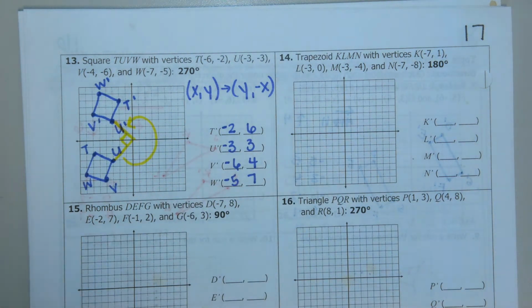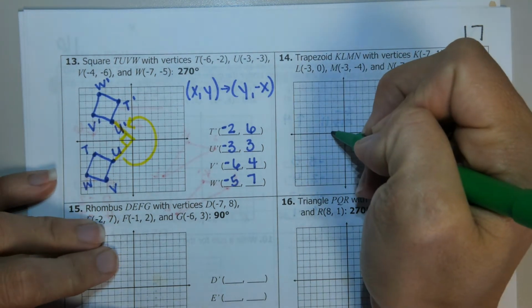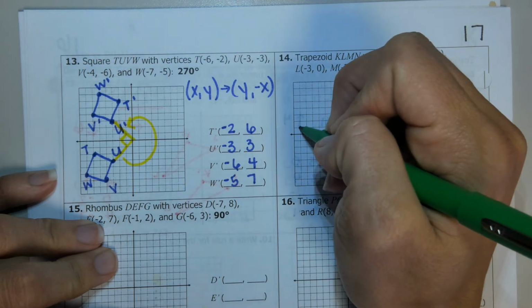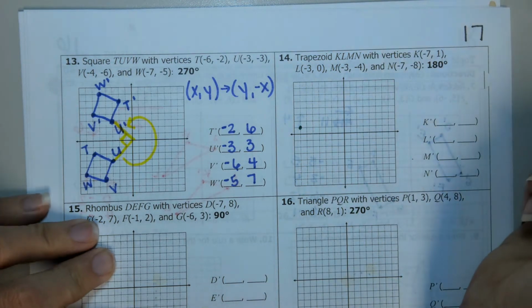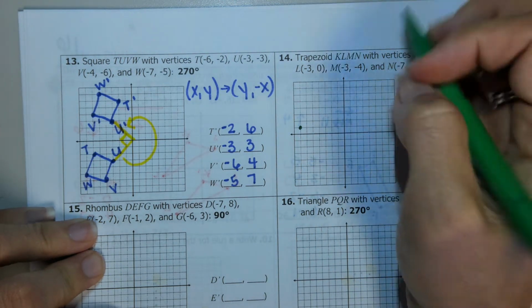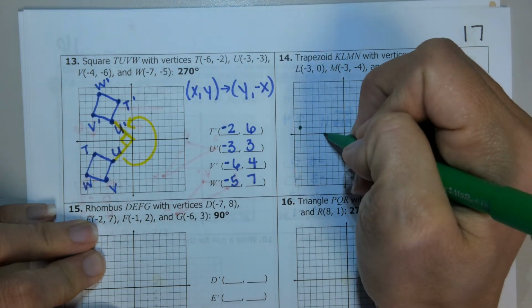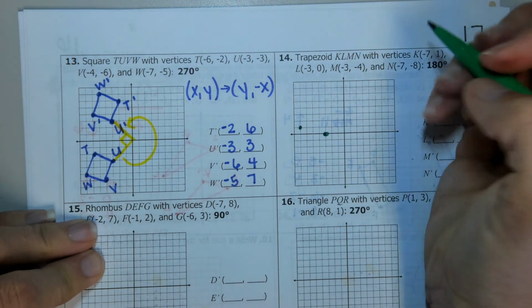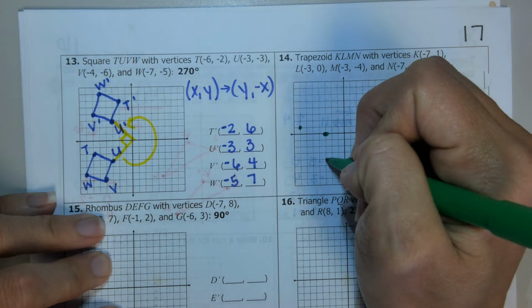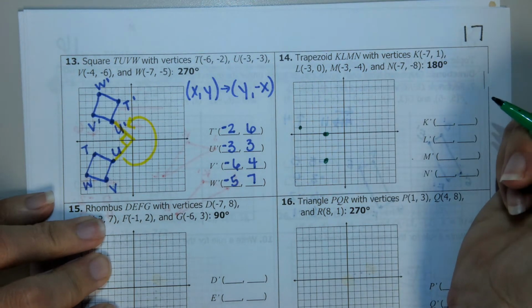Number 14, trapezoid. K is -7, 1. L is -3, 0. M is -3, -4. N is -7, -8.